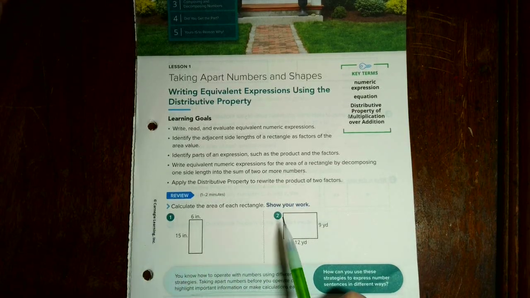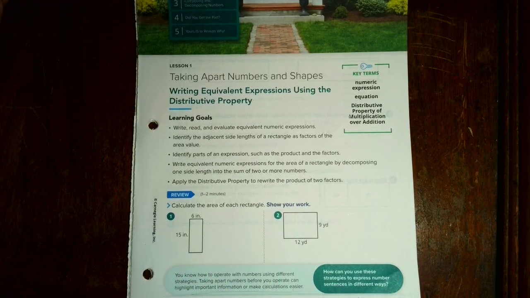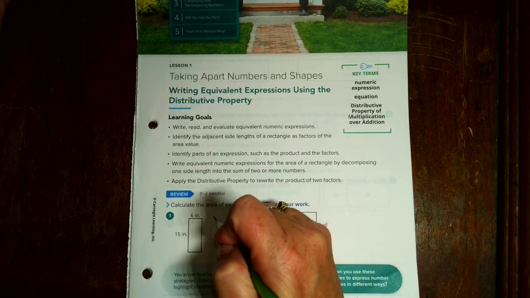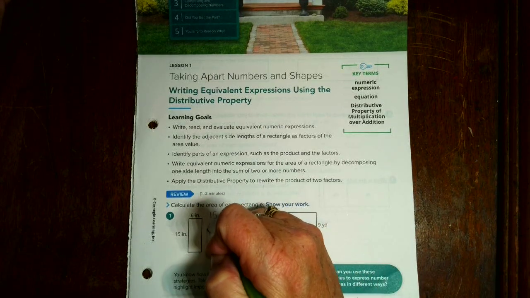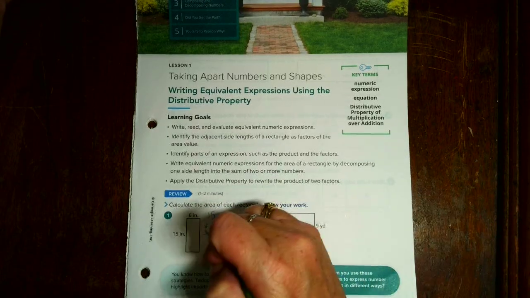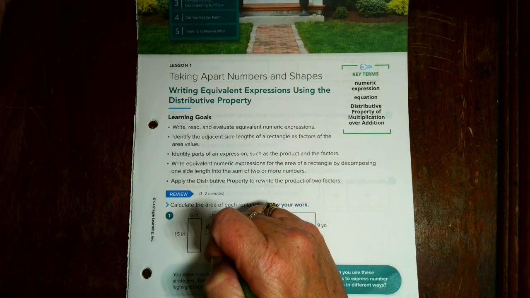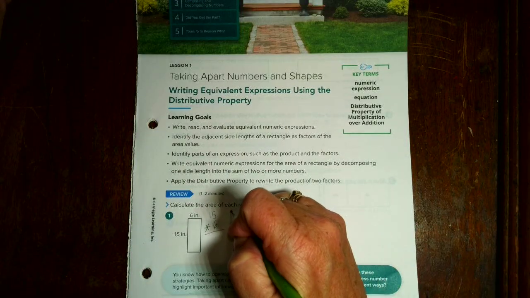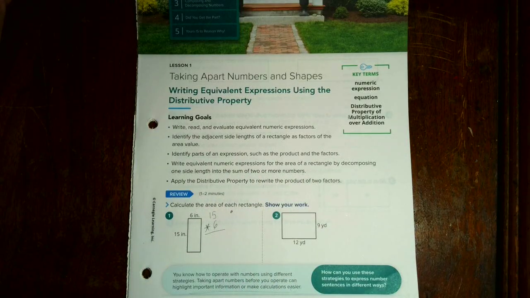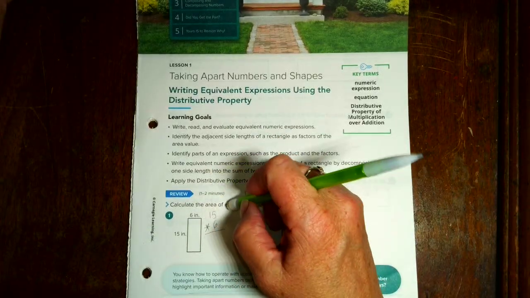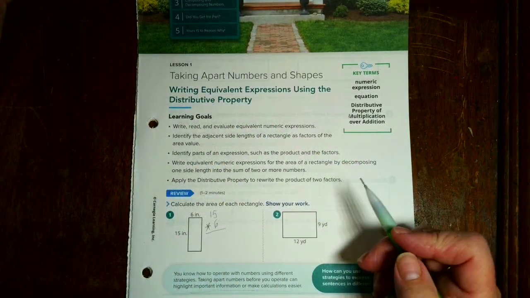If we're going to calculate the area of each rectangle, we can certainly just do 15 times 6. If we did that, you'll see me use either a star or just a dot for the multiplication symbol. Now that you're in 6th grade, we're no longer going to use the X because that will be representing a variable in later lessons.